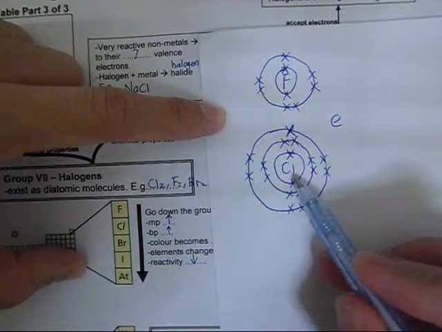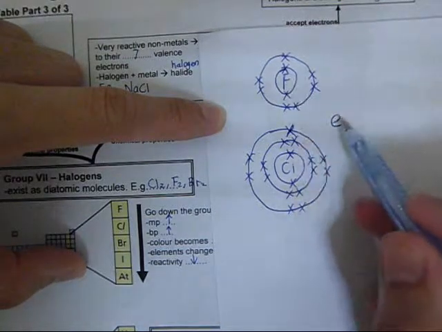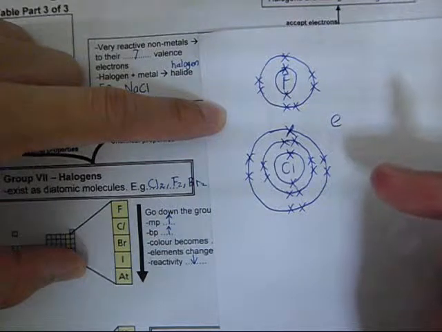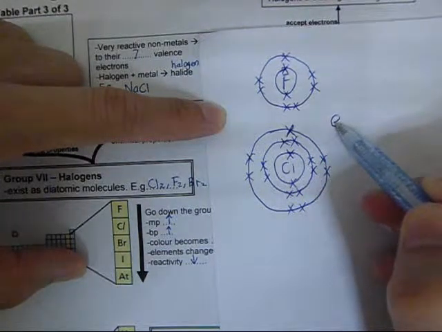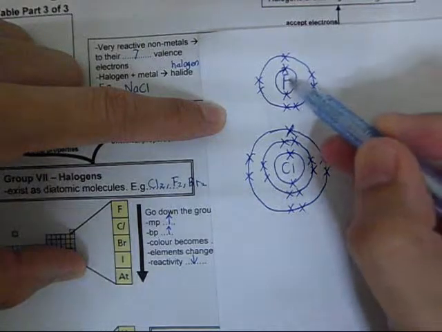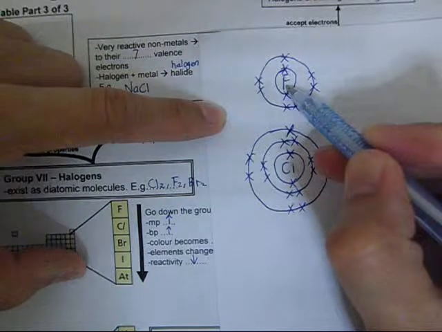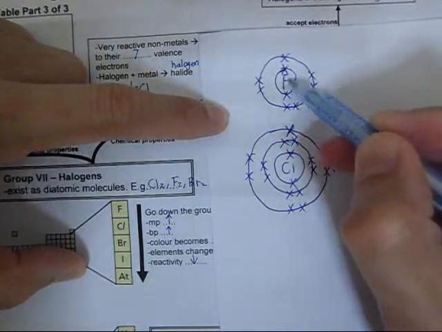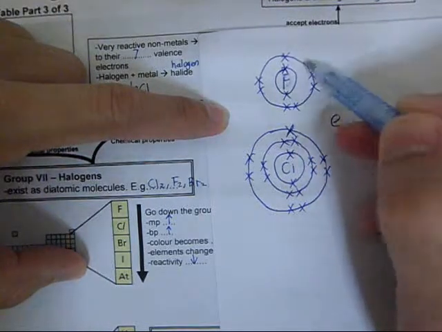But is it easier for chlorine to attract this extra electron, or is it easier for fluorine to attract this extra electron? It is easier for fluorine to attract this extra electron because it is closer. This valence shell is closer to the nucleus, and thus the attraction forces between the nucleus and this extra electron will be stronger.